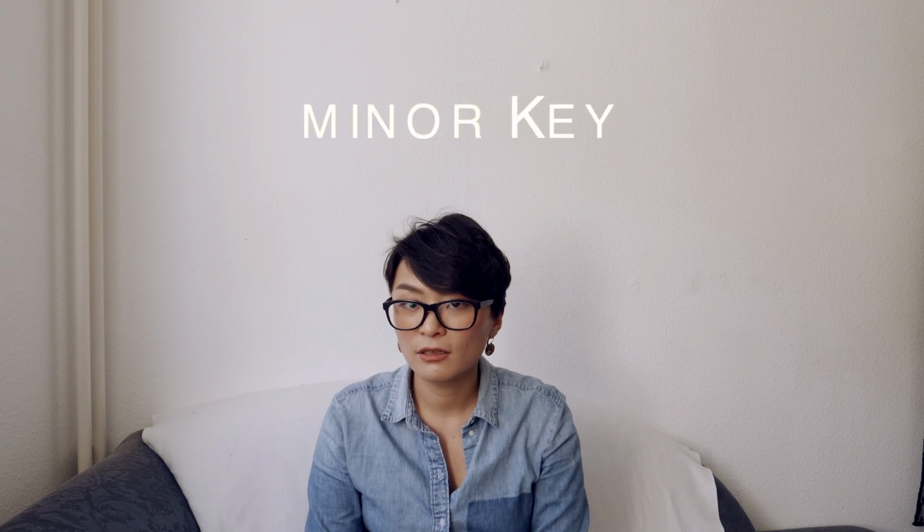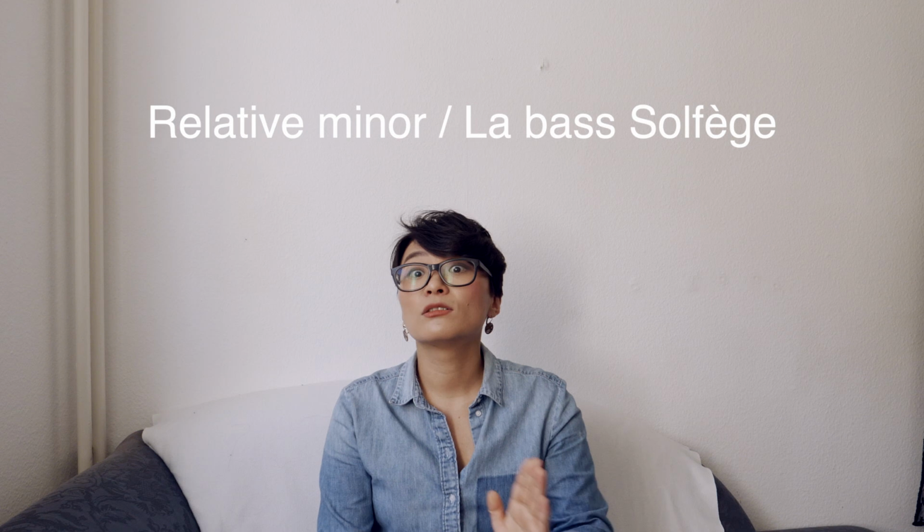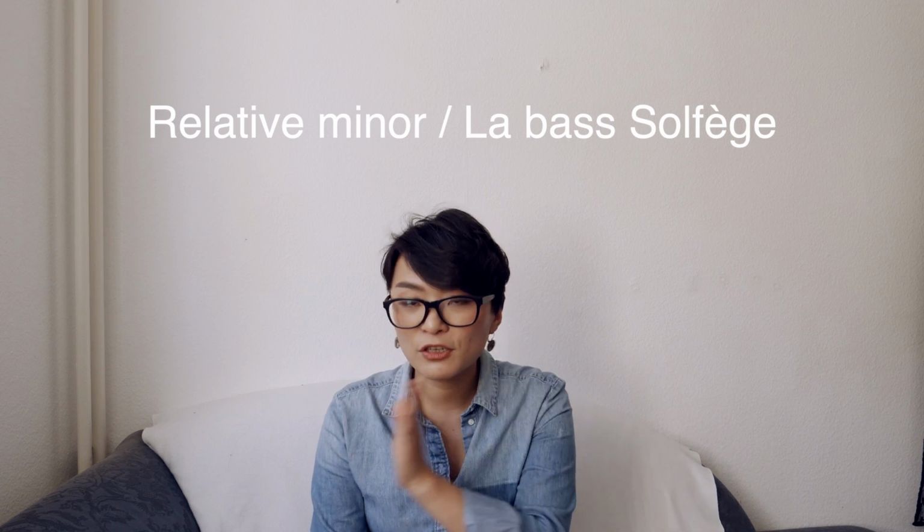Before we go to the exercise, we have to talk about the minor keys. I said the relative minor, right? That actually means that when the music is written in minor, you can also use the La based solfège. Each major scale has its relative minor.